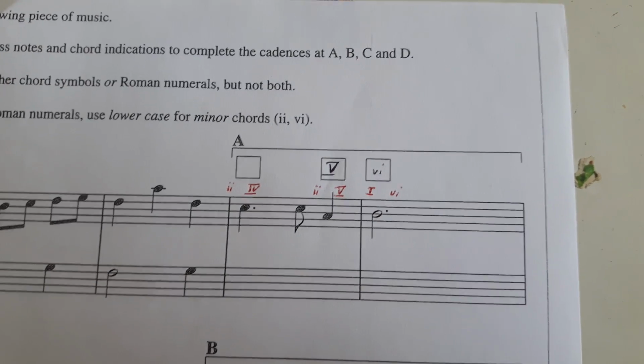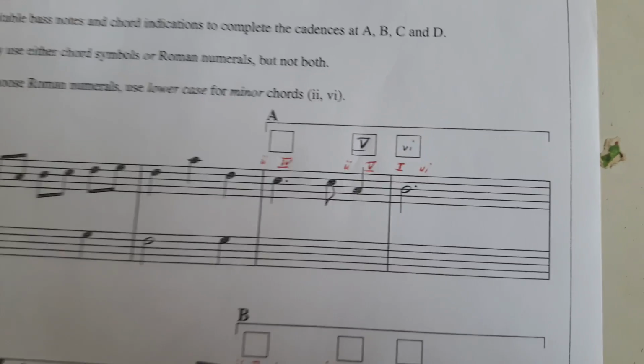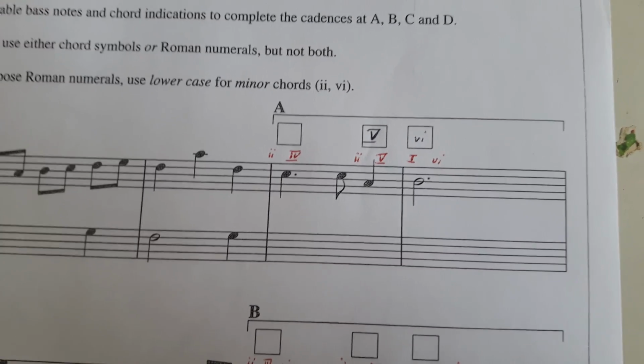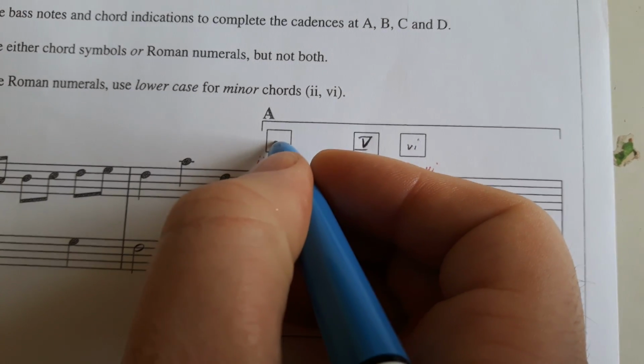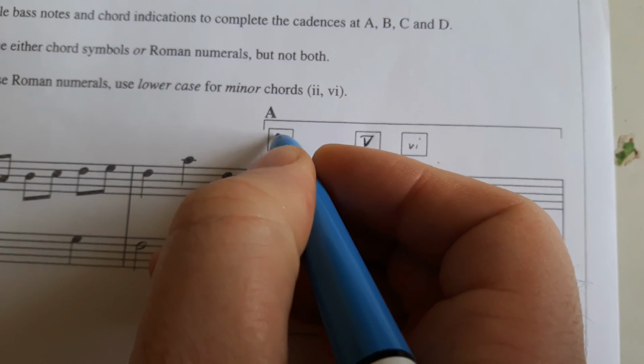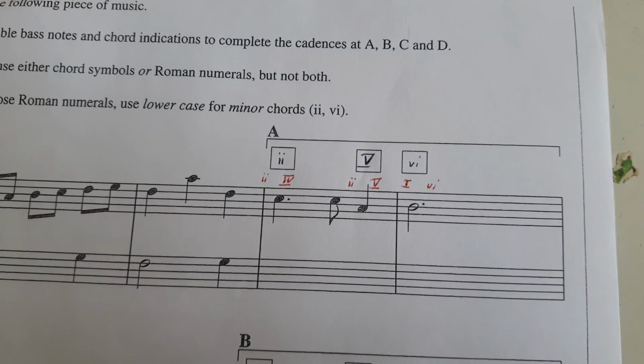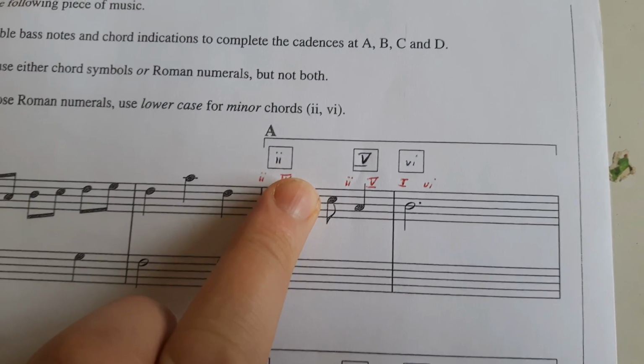Which do you like better, Kevin? I don't know. Pick one. Chord 2. Okay, chord 2 is going in this box because Kevin, well, he doesn't really care about it. He said he liked it better. Okay, so this is 2, 5, 6. But you could have used 4 if you want. That would have been fine.